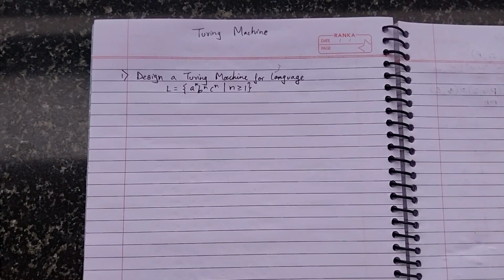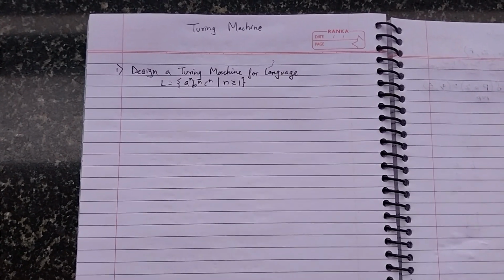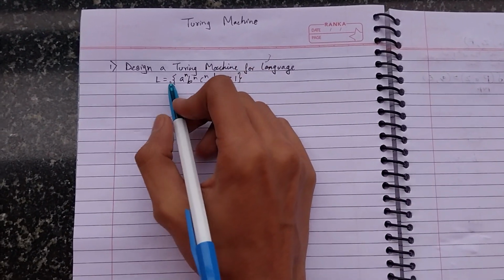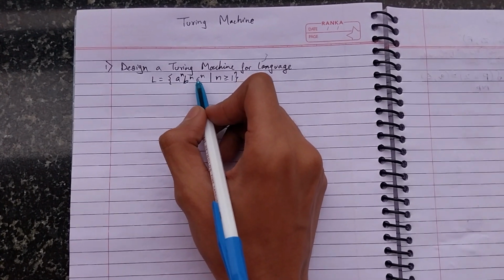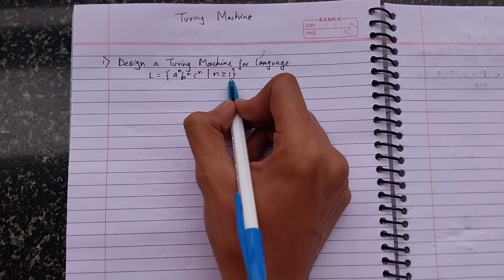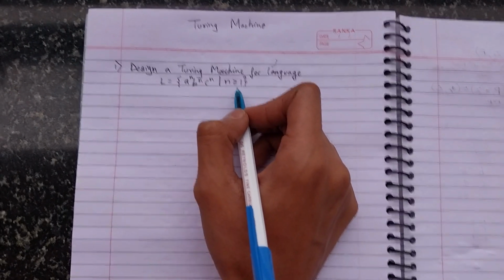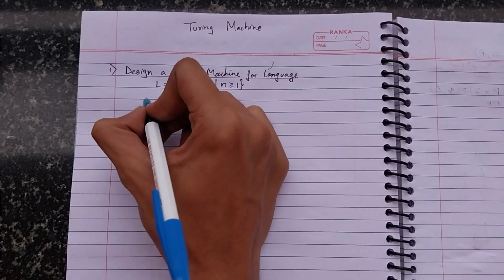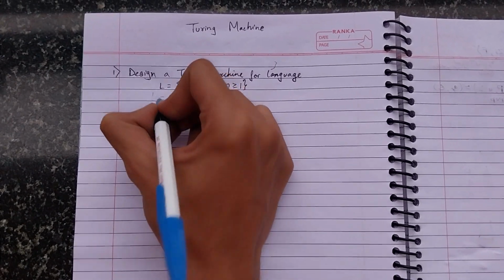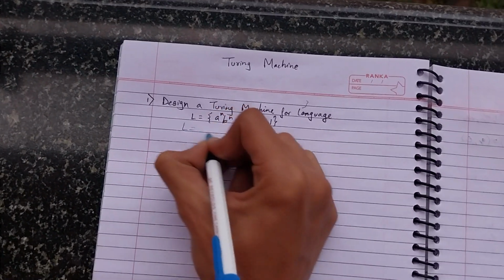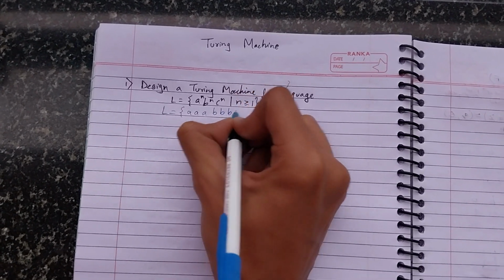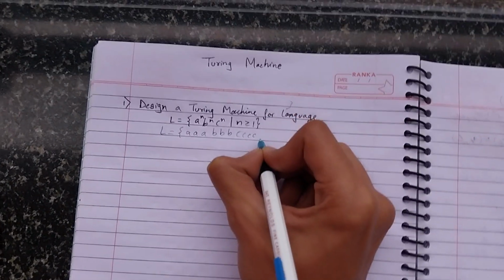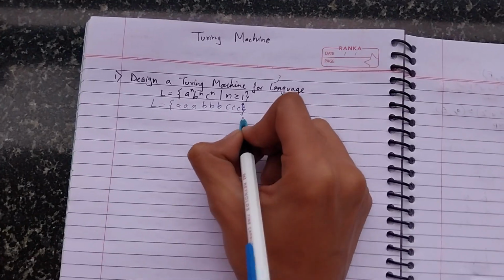In this video I'm going to explain how to solve a Turing machine. Given a string a power n, b power n and c power n, where all the powers are equal and n is greater than or equal to 1. Let us take an example: a, b and c, with three c's. So n is 3.